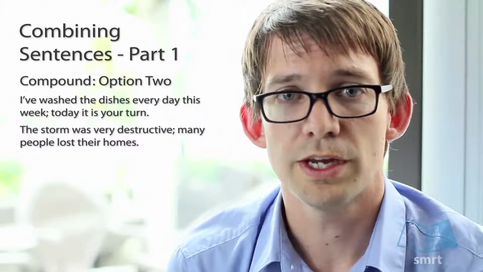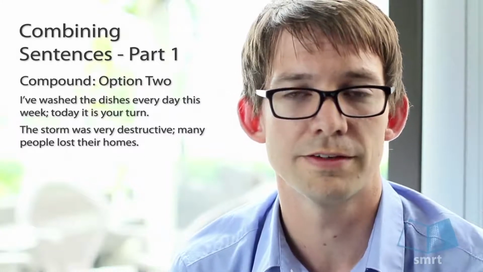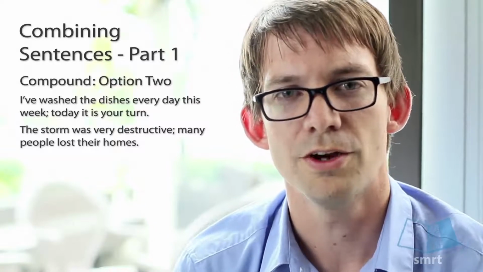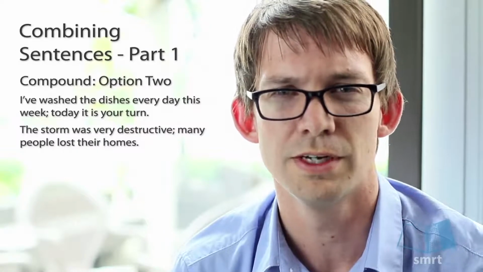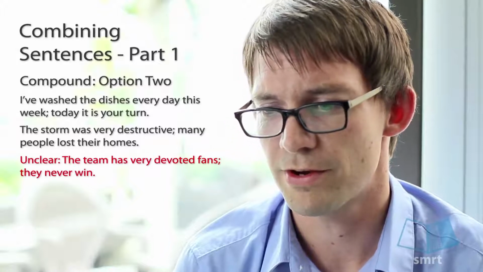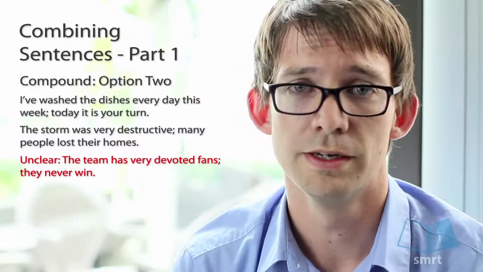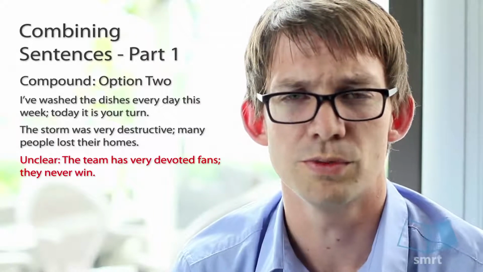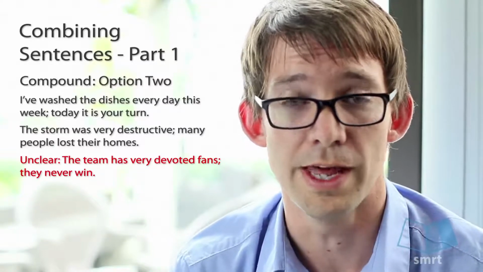Now, it's clear when you're looking at these 2 sentences that the semicolon represents a cause and effect relationship between the 2 sentences. Be careful not to use the semicolon to show contrast because it could confuse the reader. If you look at this sentence, the team has very devoted fans; they never win. Now, in this case, the meaning is unclear and the connection between the 2 is unclear and could confuse the reader. So I would avoid that.